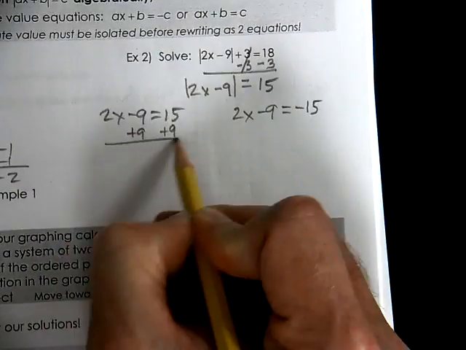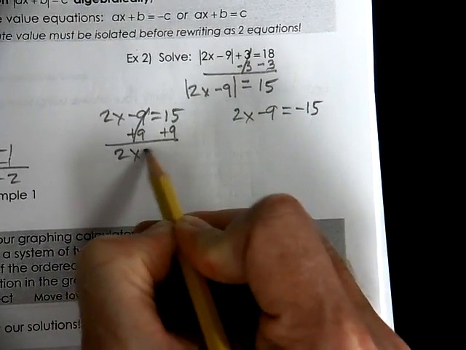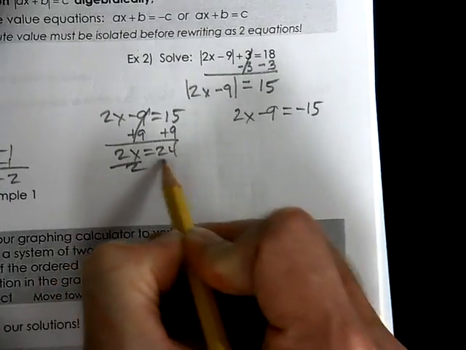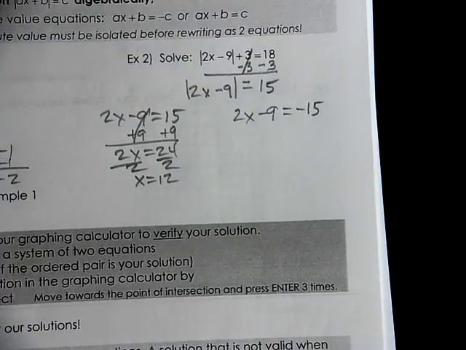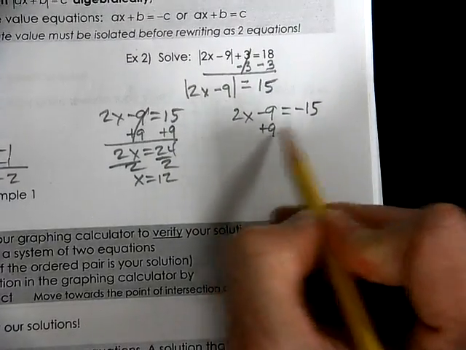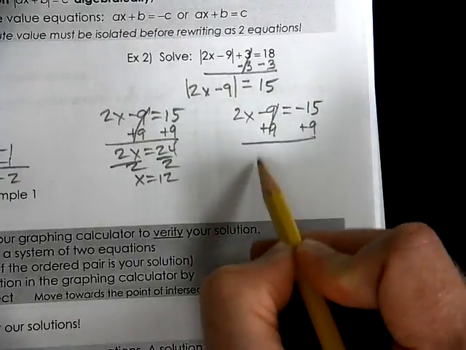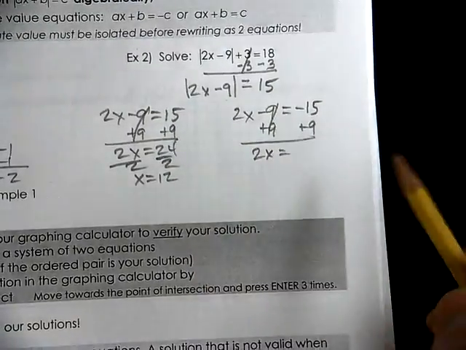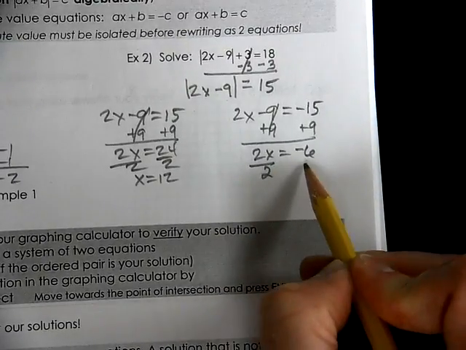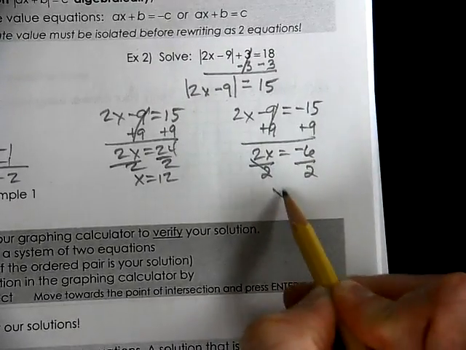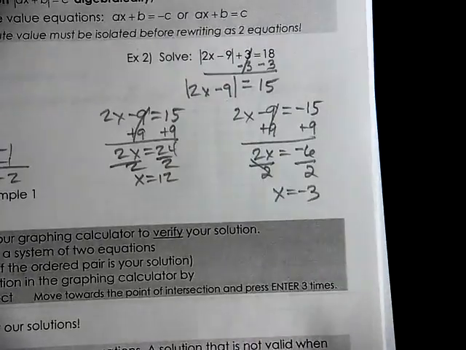Just regular algebra now. 2x equals 24, divide by 2, and we get 12. Plus 9. We get negative 6, divide by 2. We got negative 3.